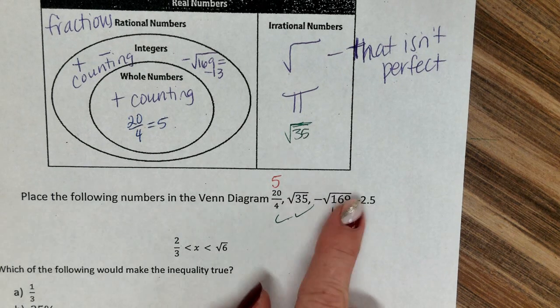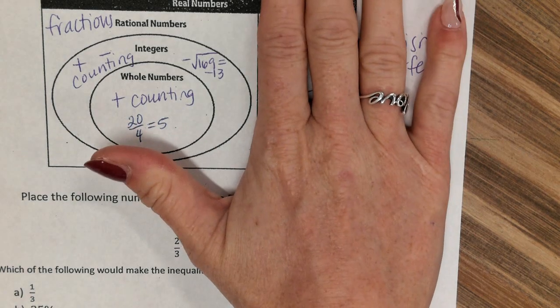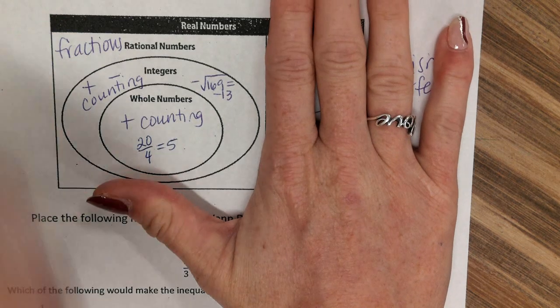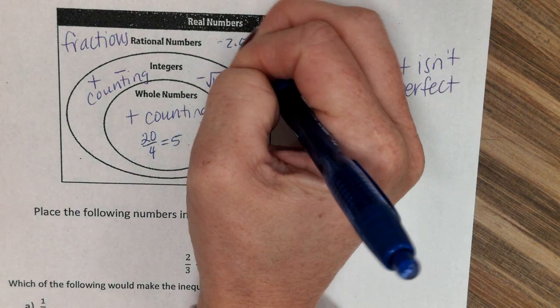Okay? So this can be made into a fraction. It's not a square root. It's not pi, so there's no way it goes there. So anything you don't know where it goes, it's just going to be rational. So negative 2.5 is going to go here.